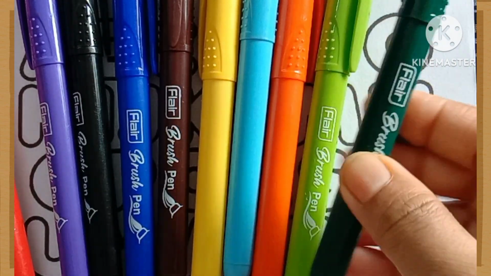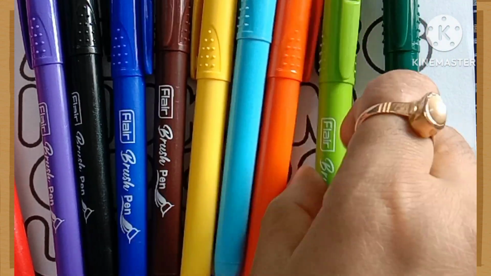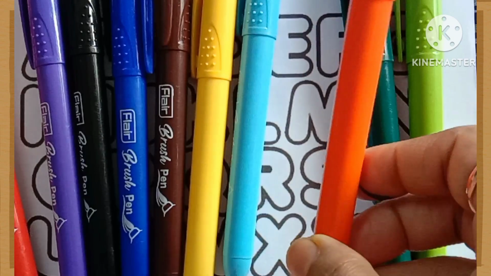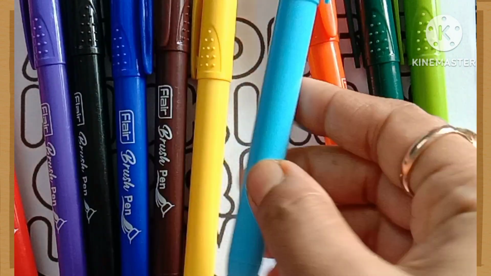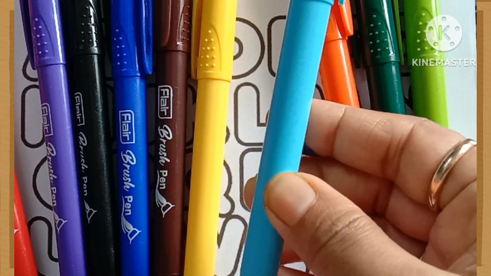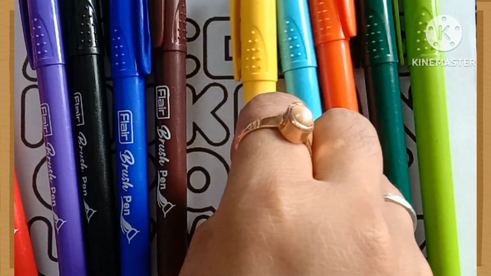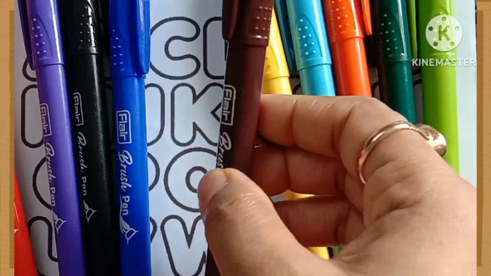Deep green color, light green color, orange color, sky blue color, yellow color, brown color.